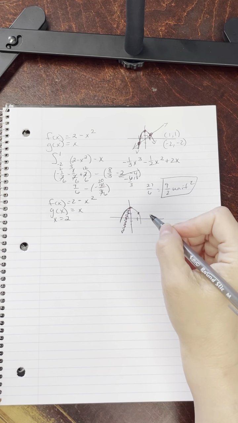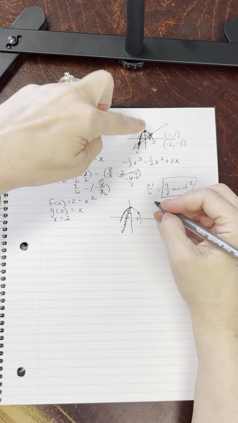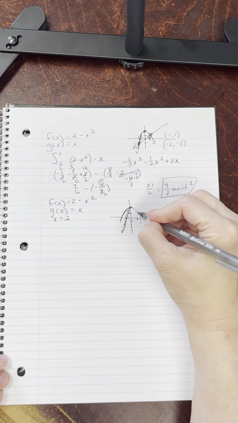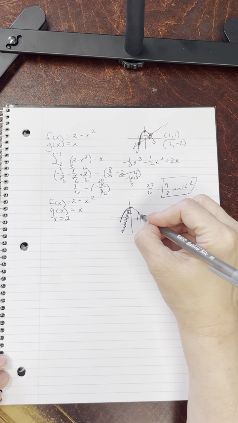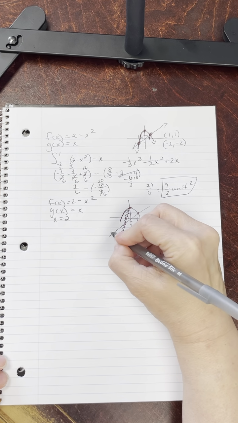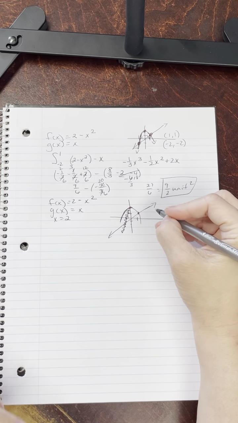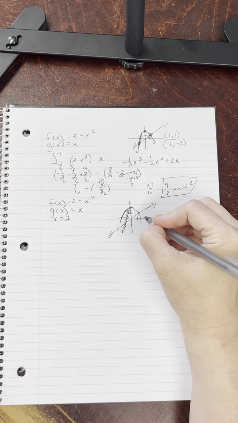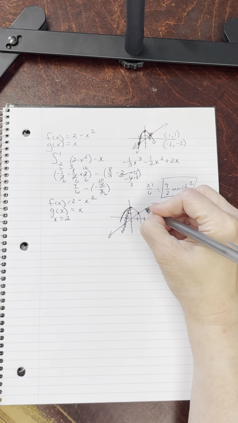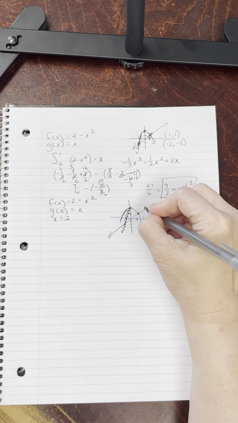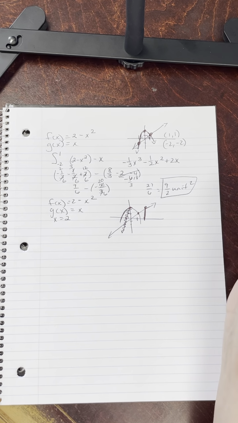Okay, then g of x equals x. That's what we had before. It's the same graph going through. That was my 1, 1, 0, 0. So it's, okay, here we go. All right, we're getting there. And then it says x equals 2. So at 2, I'm going to have 2, 2, about in there, I think. Okay, and then we're bounding here.